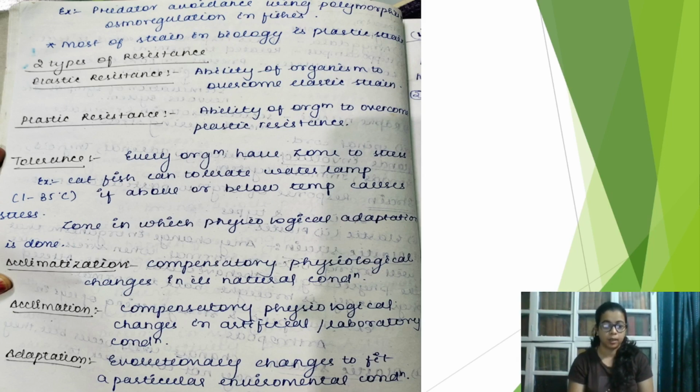That is known as acclimatization. Acclimation is under artificial conditions: if you are culturing an animal or doing an experiment in a laboratory, giving certain temperature and pressure, that is known as acclimation.